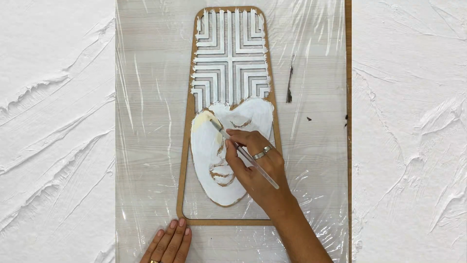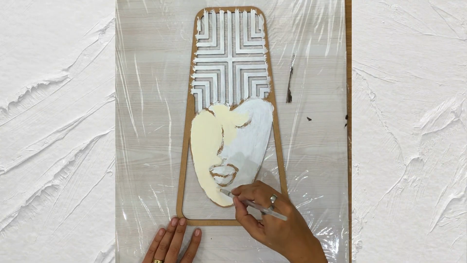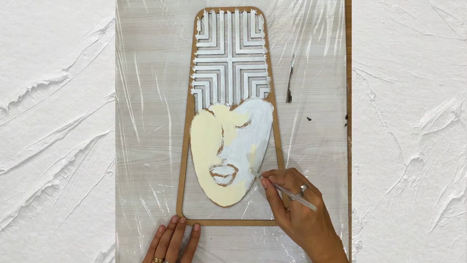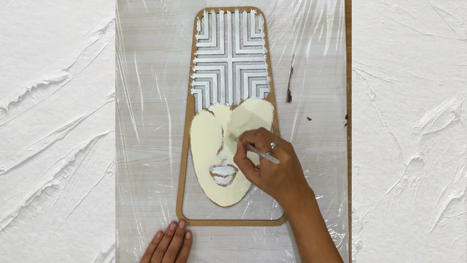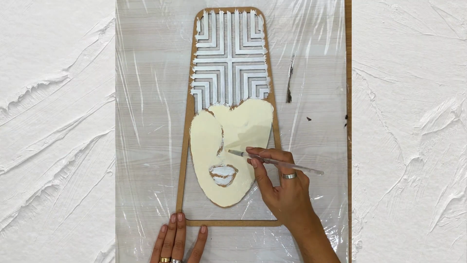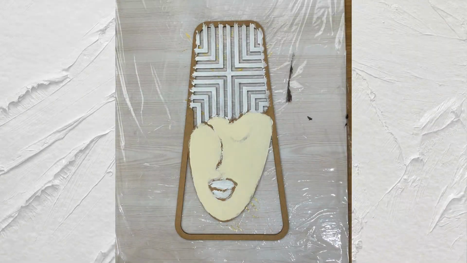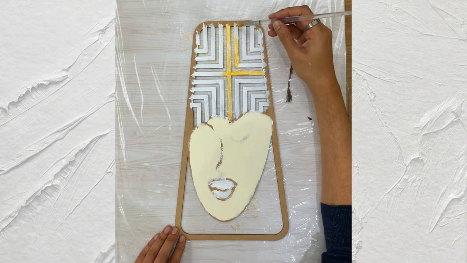I'm going to use the cream color for the facial part. For the pattern layer and lips area, I'm going to use a 24K gold paint.